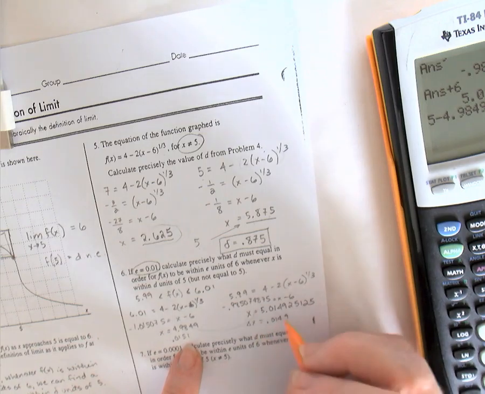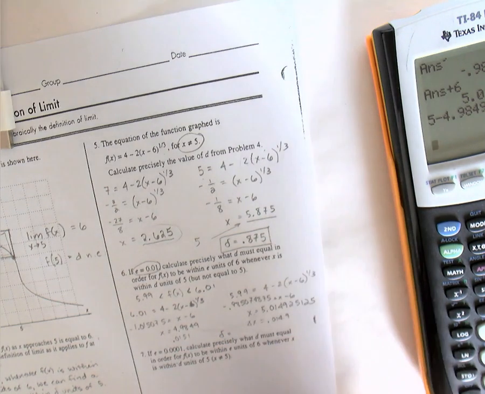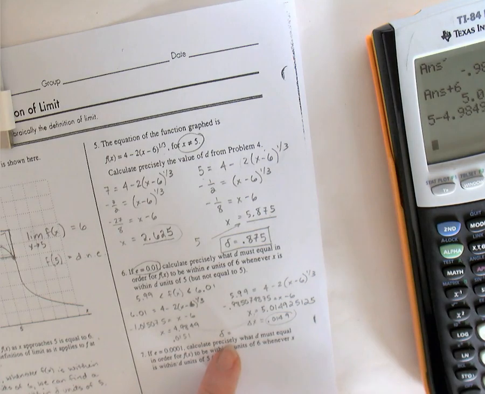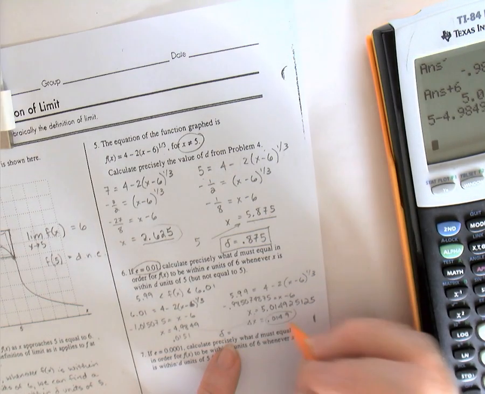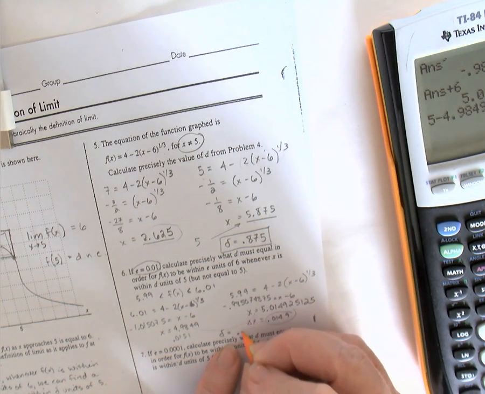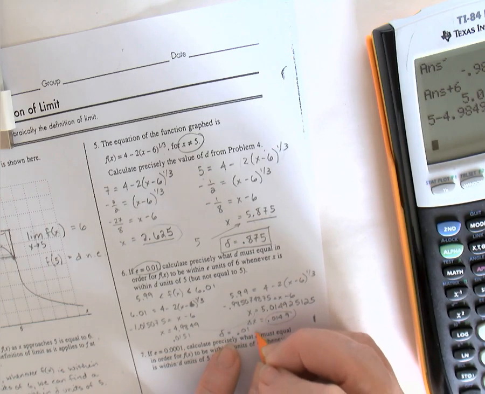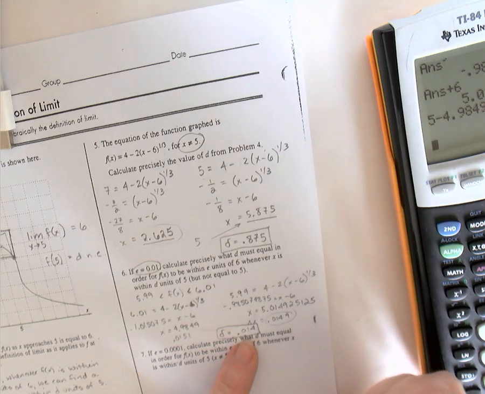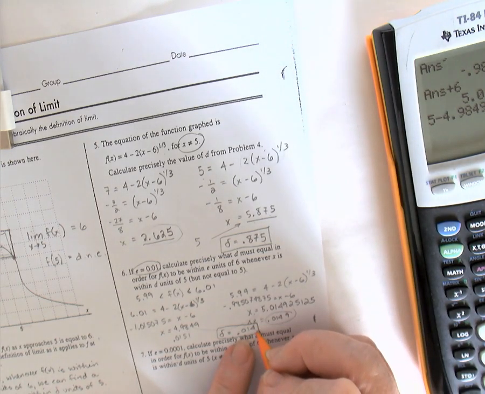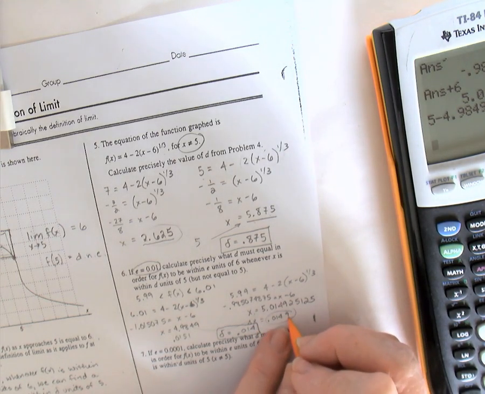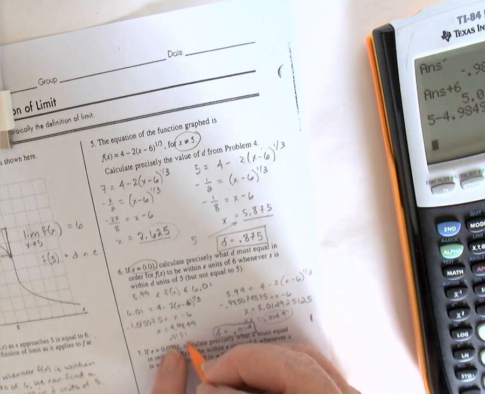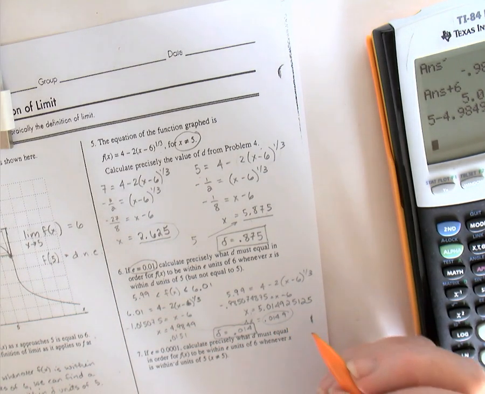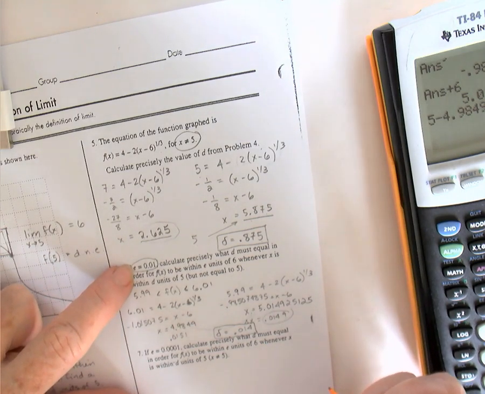So what I'm going to pick is my delta, which is the length of the leash. I can go right or left. I'm going to focus on this. And in fact, just to make myself a little bit safer, I'm going to say this is 0.014, right? So that's not the biggest delta that I have, but this delta is going to guarantee, whether I go to the right or whether I go to the left, that my y value is going to fall within epsilon units of 6.